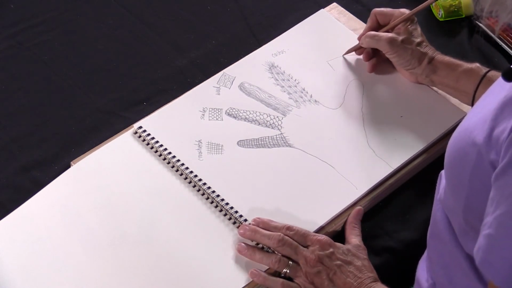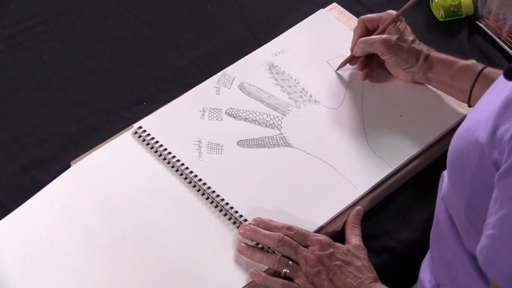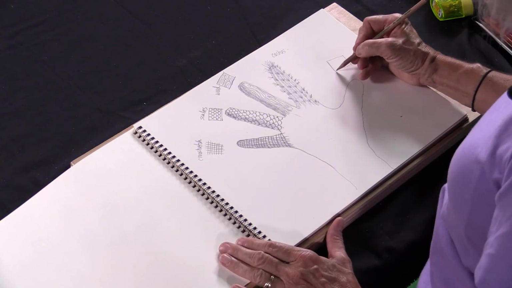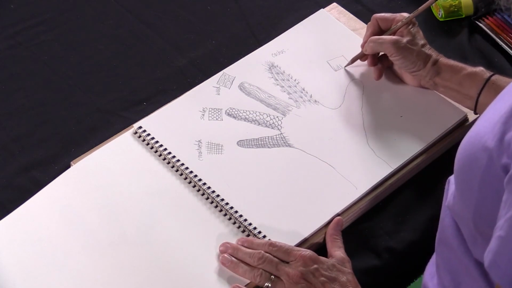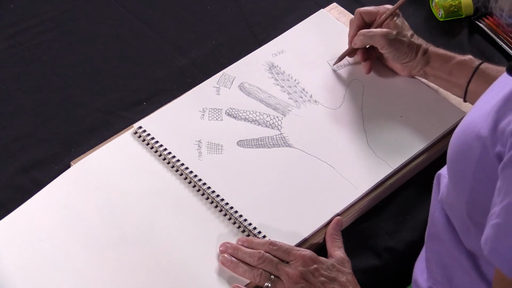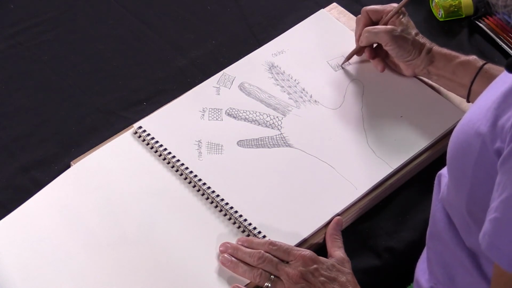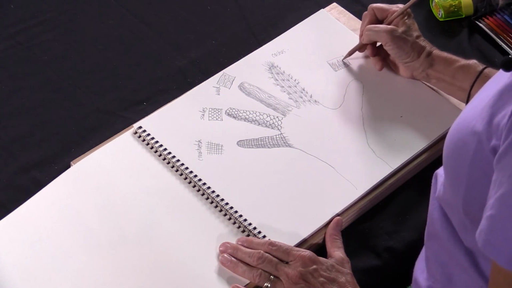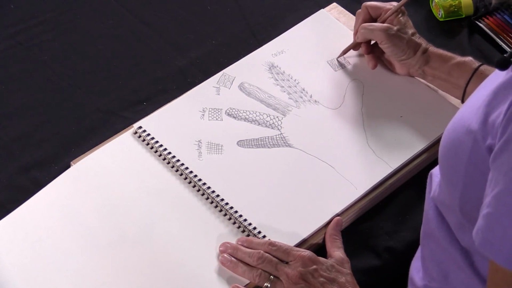So with fur, when we draw fur, it's good to start at the bottom of the fur, down here, and it's little kind of hash marks. And then we keep drawing those little hash marks going from the bottom to the top.